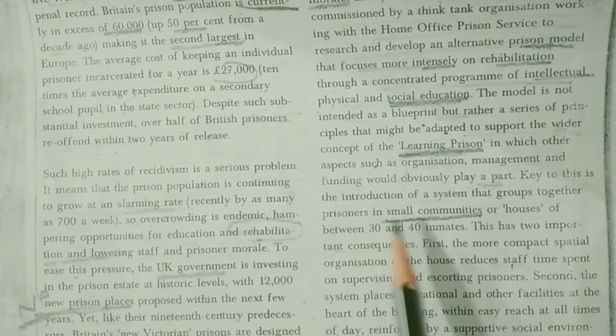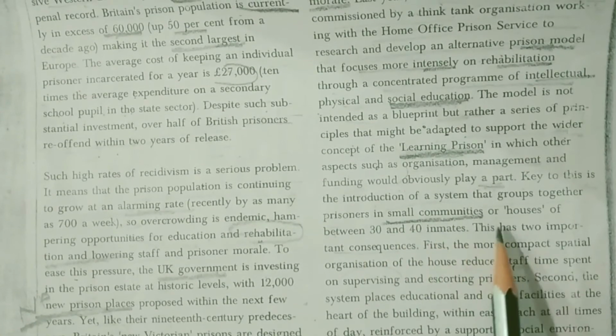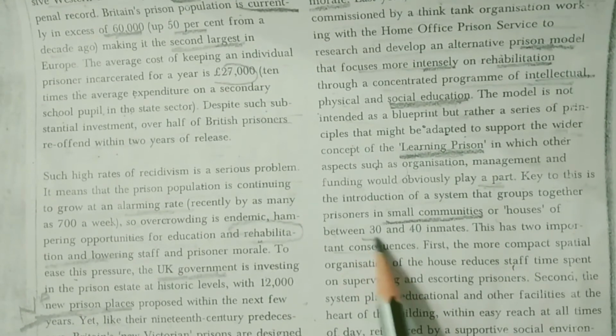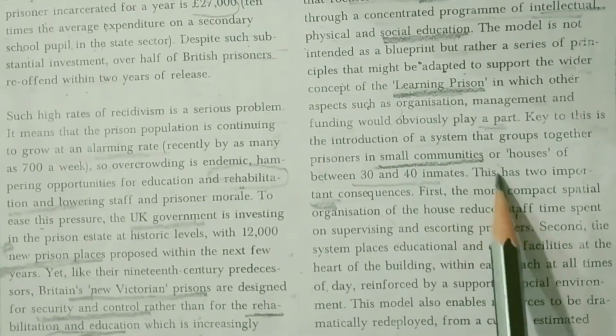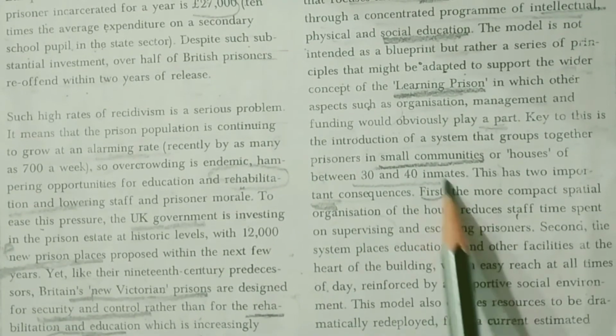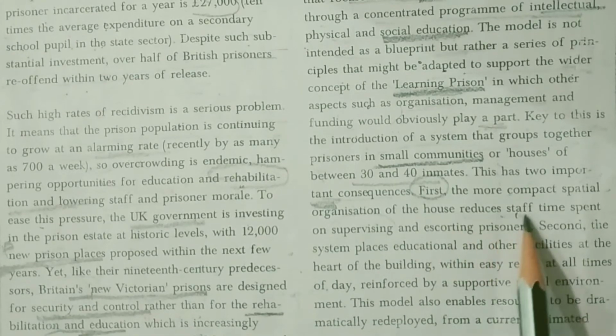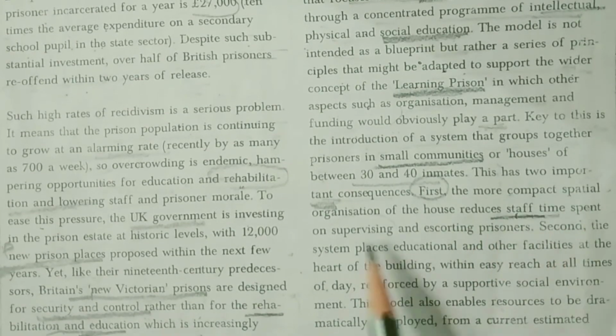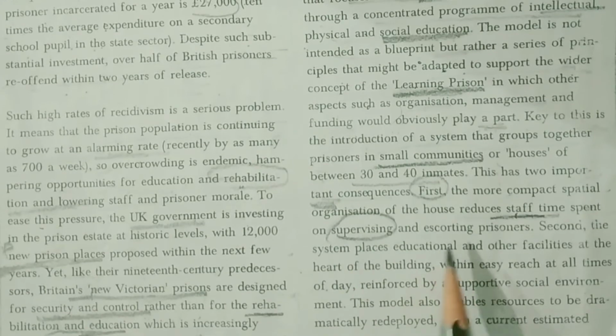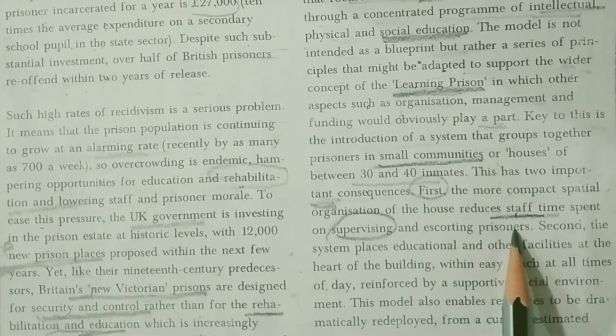Prisoners in small communities means reducing the number of prisoners, or houses of between 30 to 40 inmates. This has two important consequences. The first one is better organization of the house, which reduces staff time spent on supervising and escorting prisoners.